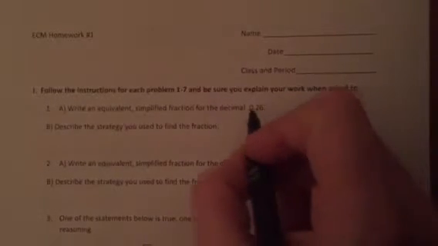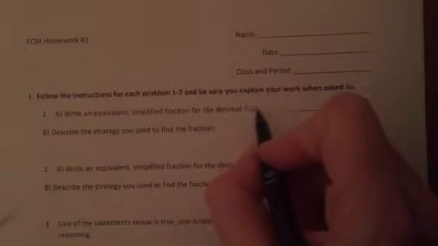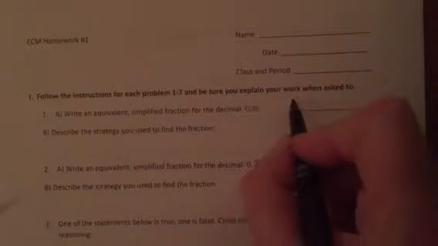That's fine. But the other strategy is to remember that when you have a decimal, you can just think of this as the tenths place. This is the hundredths place. So really this is 26 over 100.